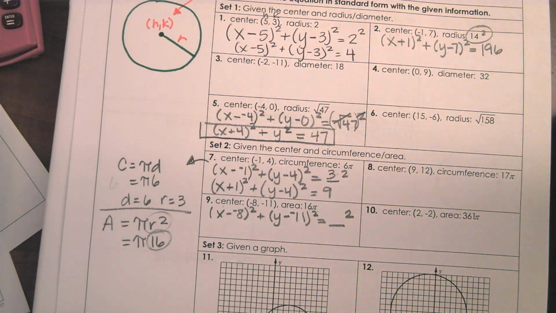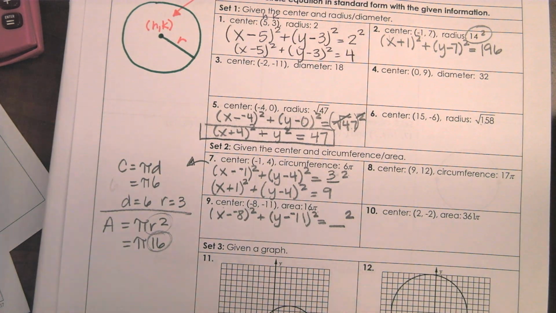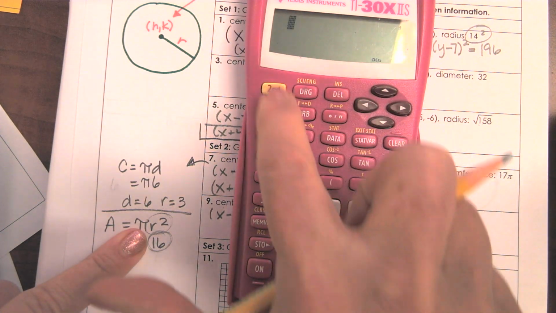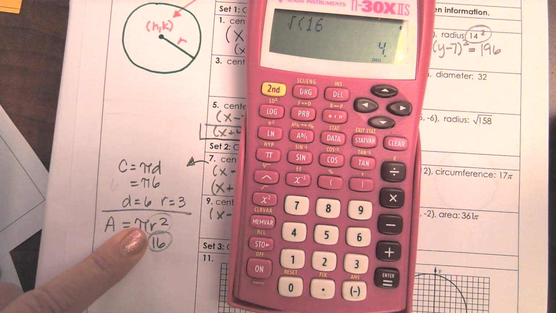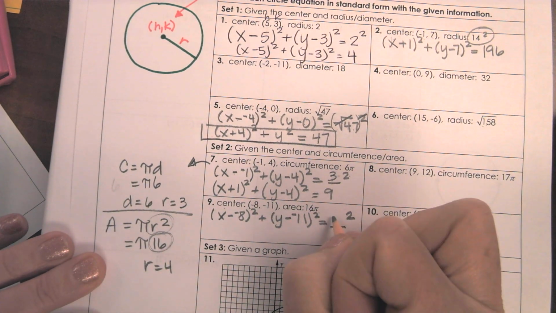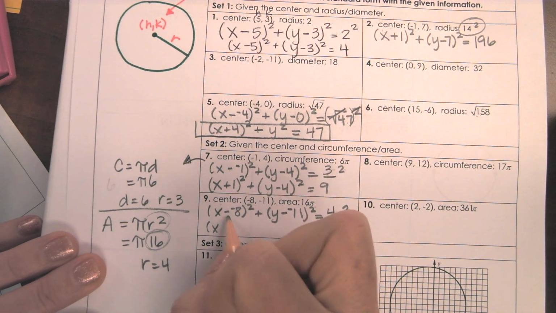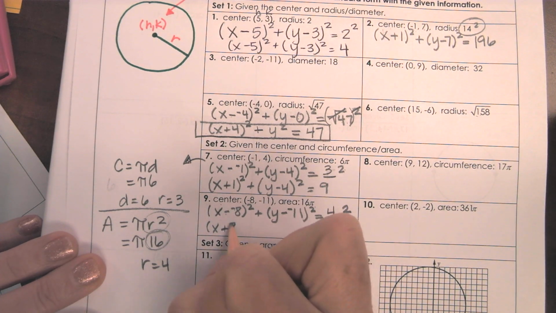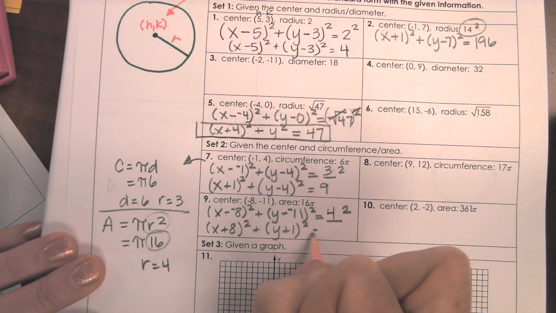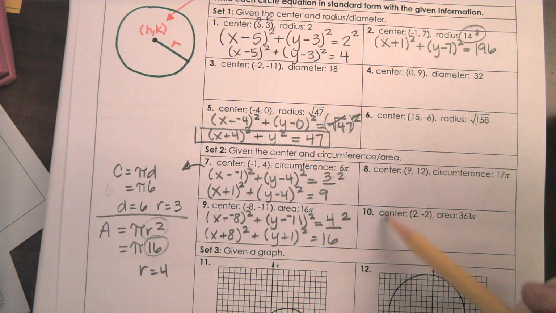Well, I just need to unsquare 16. Let's go back to that other assignment we had. I remember the square root of 16 is 4. Or you could just come up here, and if I need to unsquare it, remember, I'm going to use that square root sign, right? And I get 4. So I know that radius is 4. With that, I'm going to put it in here, and I'm going to rewrite this. X, subtract a negative is actually a positive 8. And then y, subtract a negative is actually adding 1 squared, equals 4 times 4 is 16. And there's my equation.